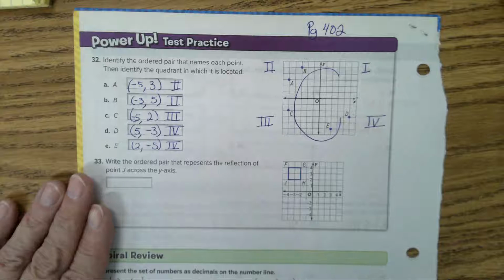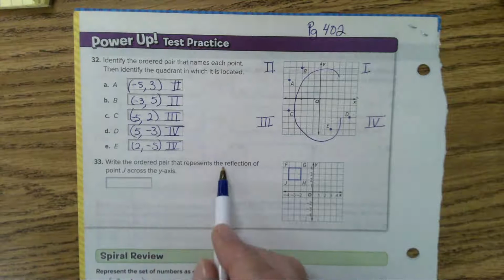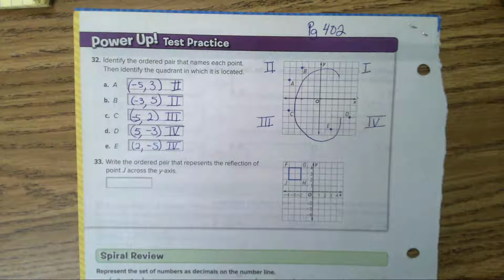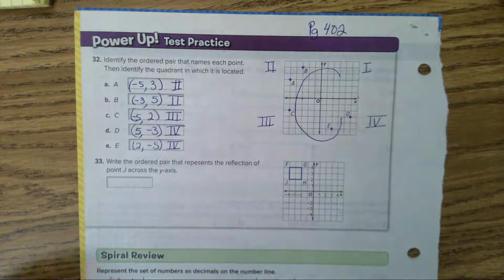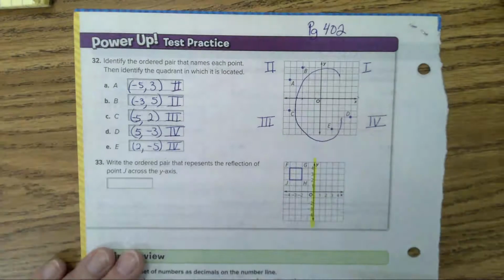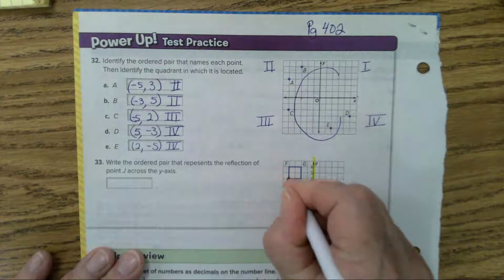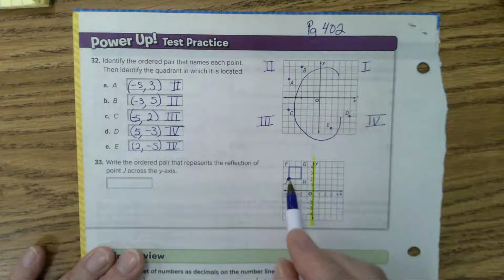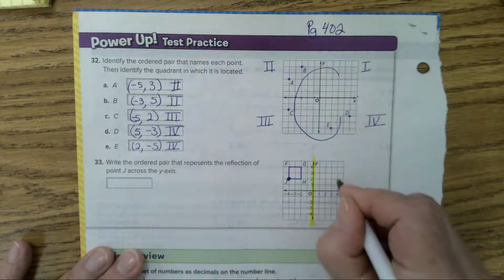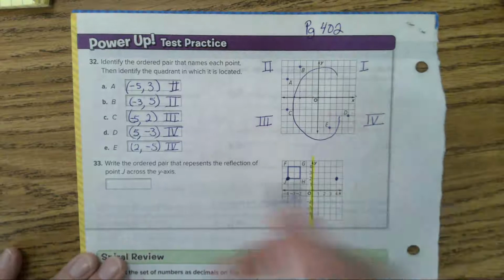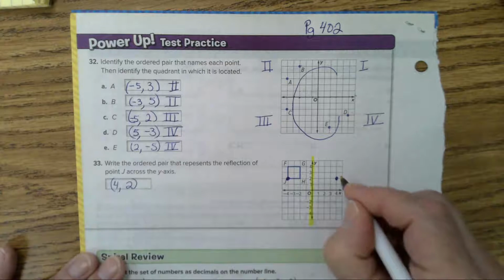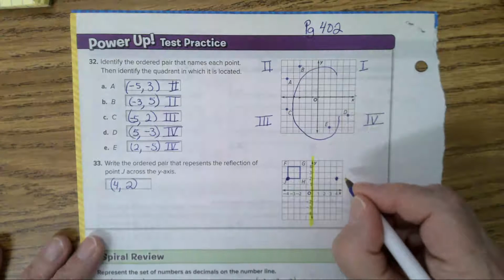Good question. All right, write the ordered pair that represents the reflection of point J across the y-axis. So here is y. And I'm going to fold it on y. Which point am I looking at? J. So if I fold it on y, it's going to end up on positive 4, positive 2. All right? And that's the reflection of J. Any questions?